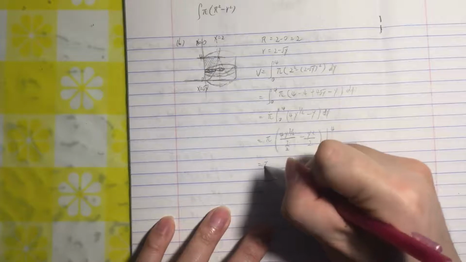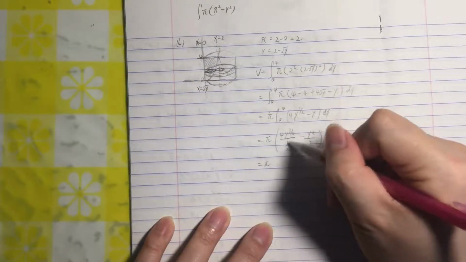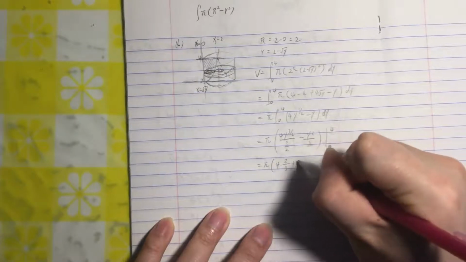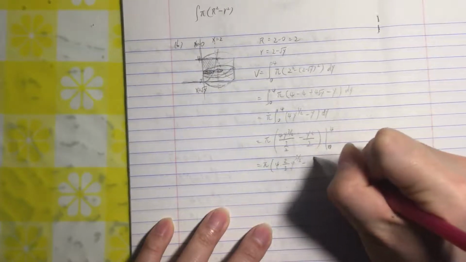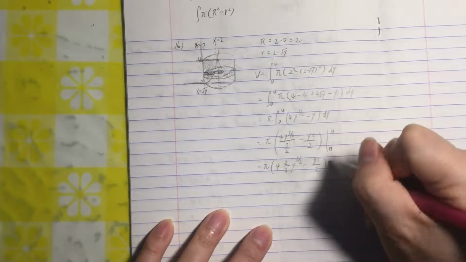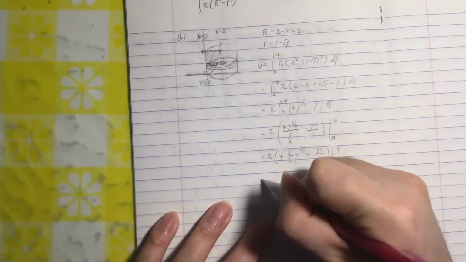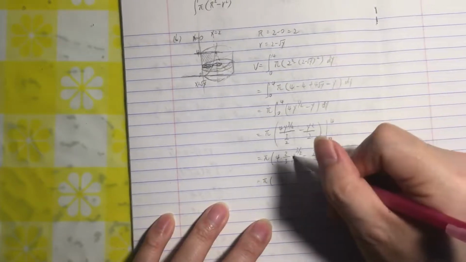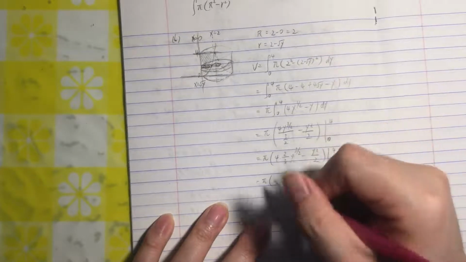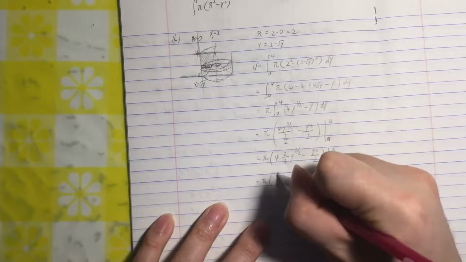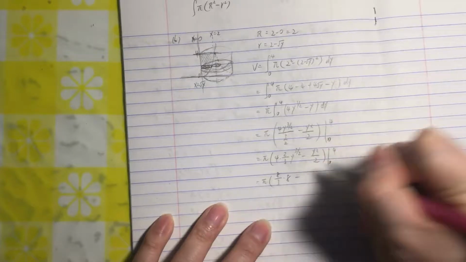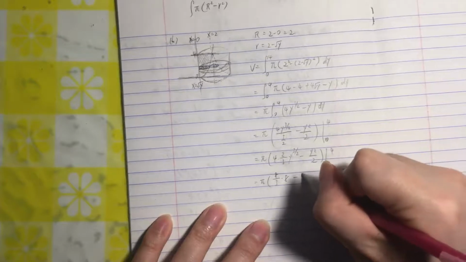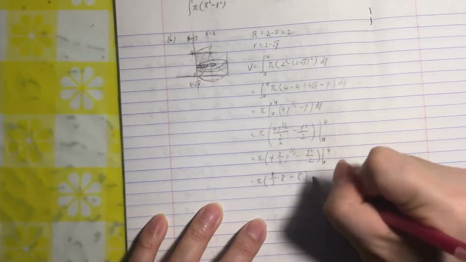Next, simplify. 4y to the 3 over 2 divided by 3 over 2 can be rewritten as 4 times 2 over 3 y to the power of 3 over 2 minus y squared over 2. Evaluate from 0 to 4. If I plug in 4 for y, 4 to the power of 3 over 2 is 8. I get 8 over 3 times 8 minus 4 squared is 16. 16 over 2 is 8. If I plug in 0, I get 0.